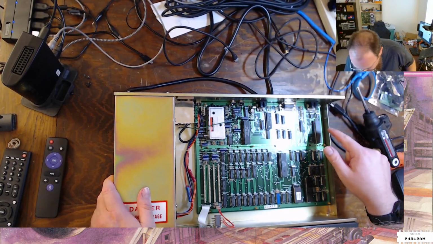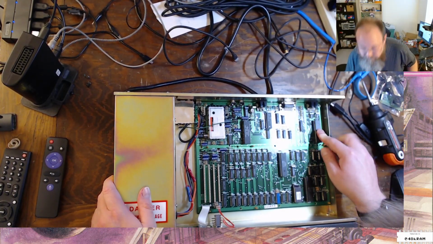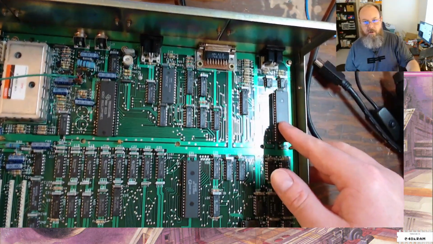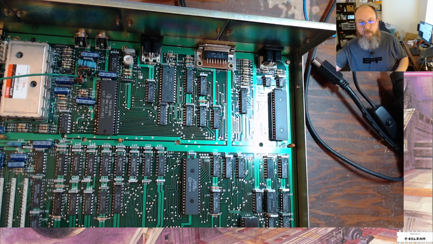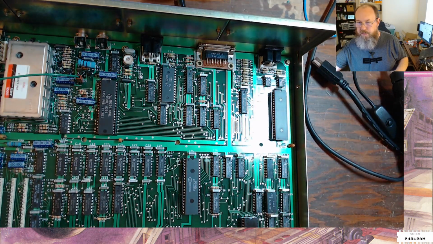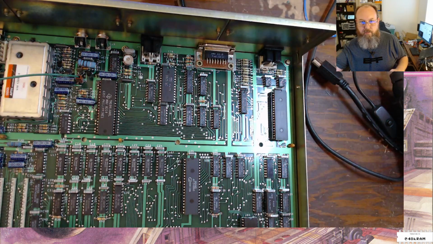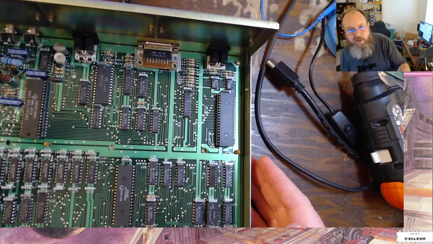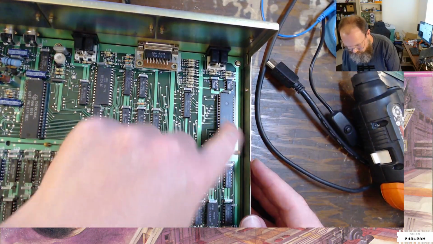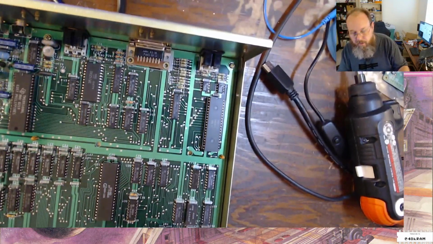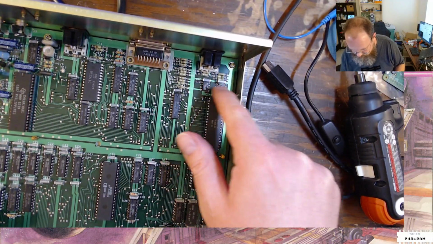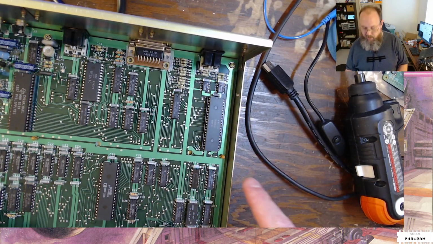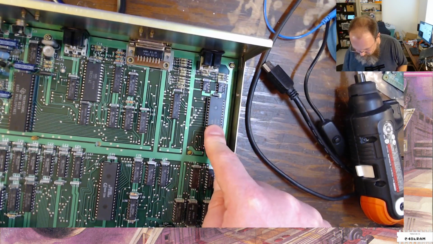Okay, so this is the transceiver section here. So let's see if I can dim this light, nope, that's the opposite of dim. Thank you very much, bench lamp. Yeah, so this is the transceiver section, and it's got these two op amps, which are used for the differential signaling, I'm pretty sure. And then this is the UART.